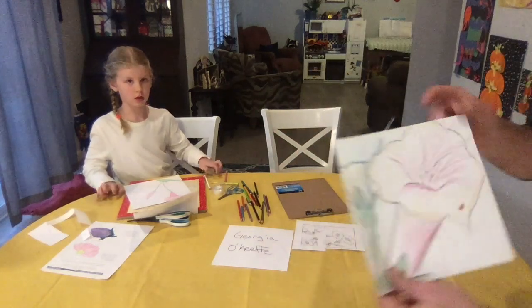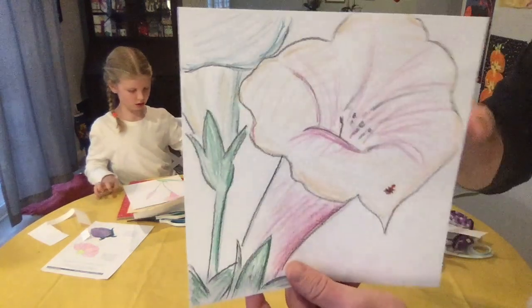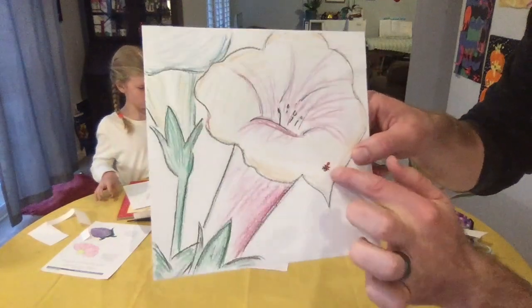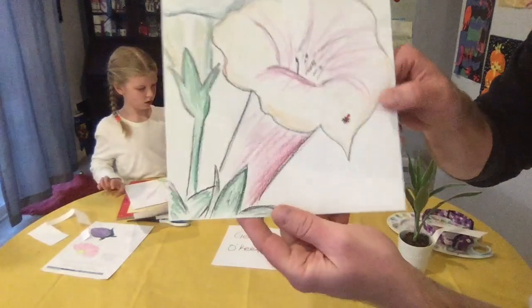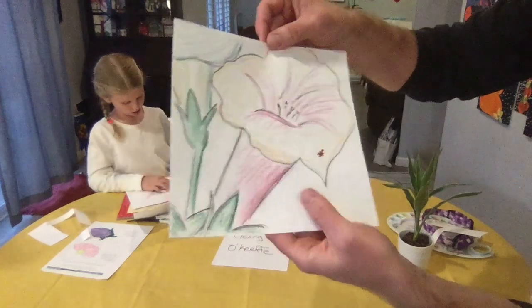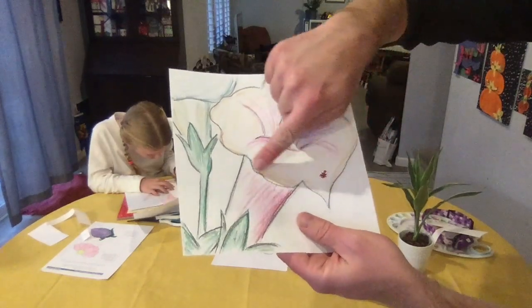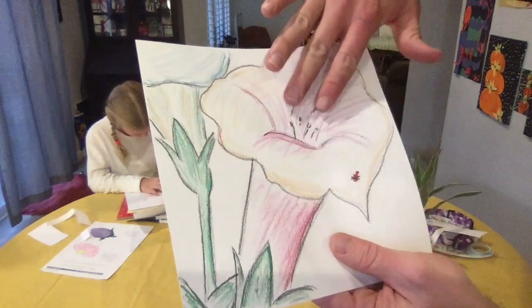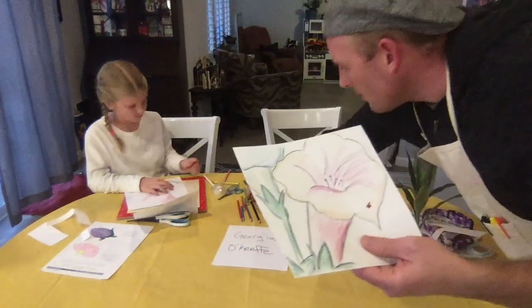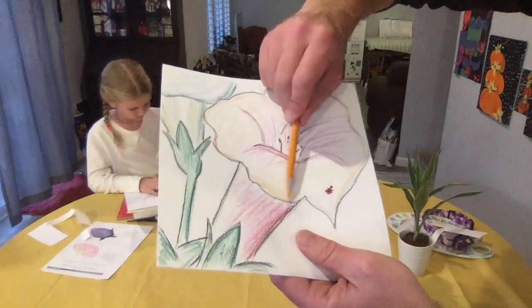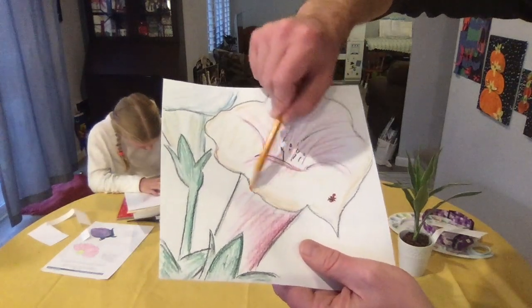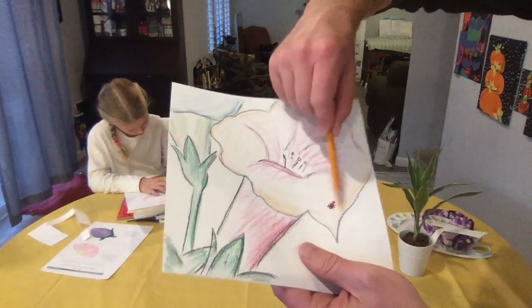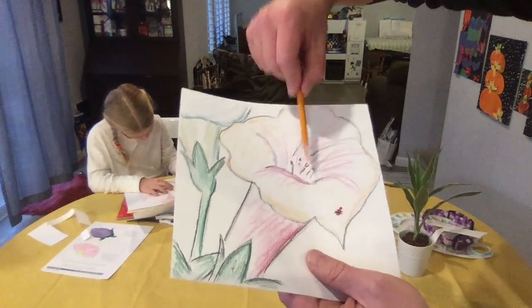Well, everyone, hope you're having fun. So I want to show you a couple things. One, just for fun, I added a ladybug on my flower. You can do that as well. But for the flower, the edges, I colored in a little darker, and then I went very lightly. But I kept my pencil going the same direction the whole time. So I was dark, dark, dark, and then light, light, light, into the middle.